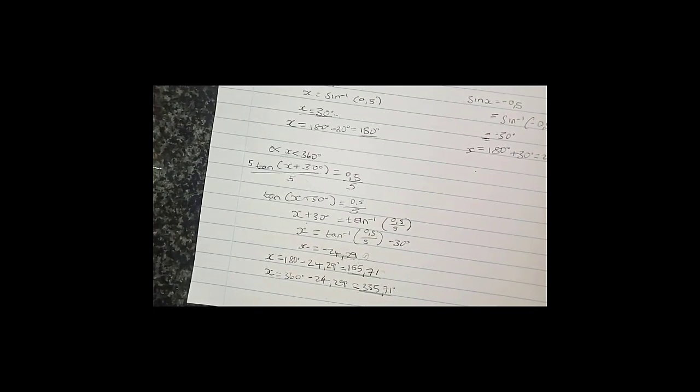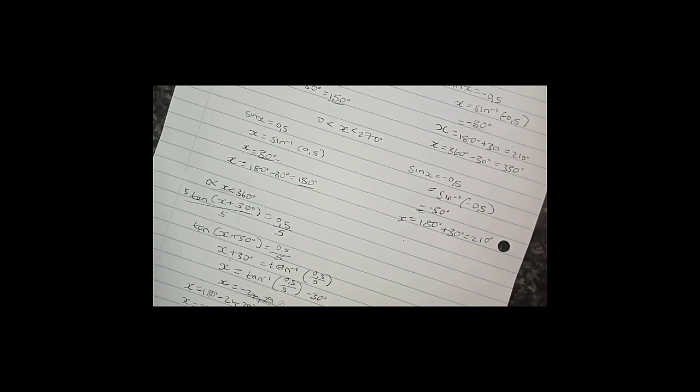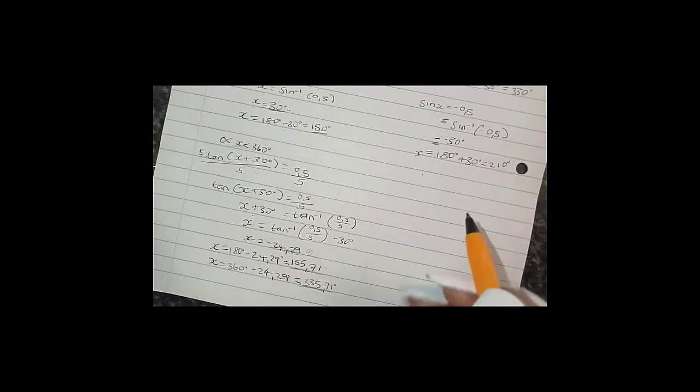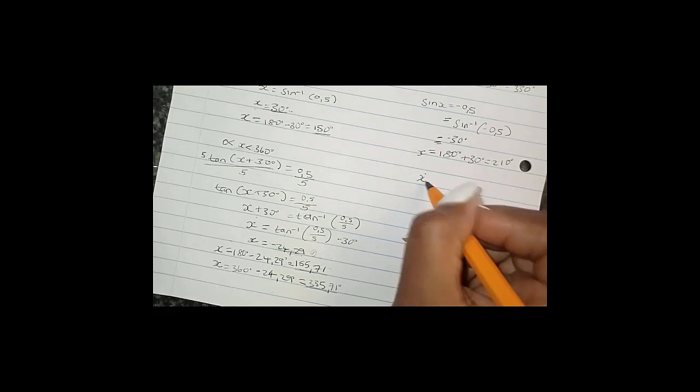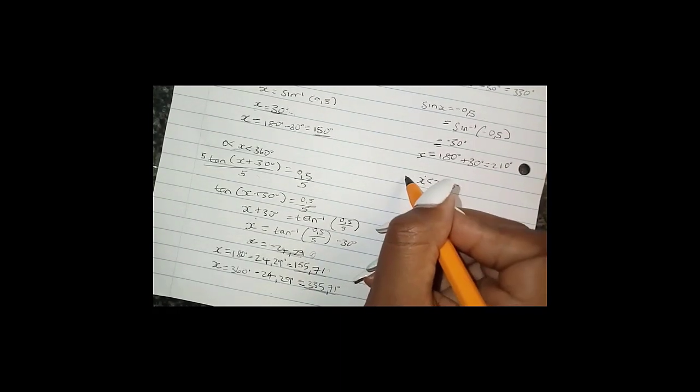And then let's do another one with cos. If we are given a restriction that x is between 270 degrees and 0.